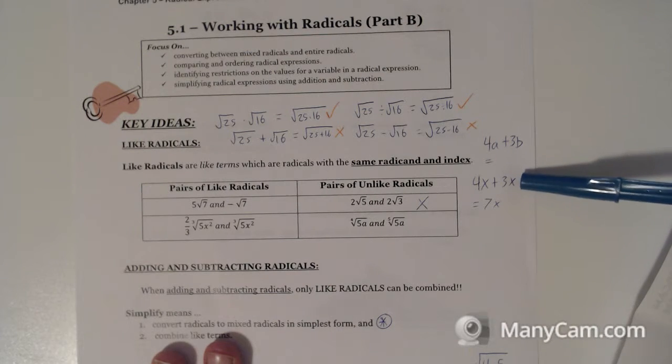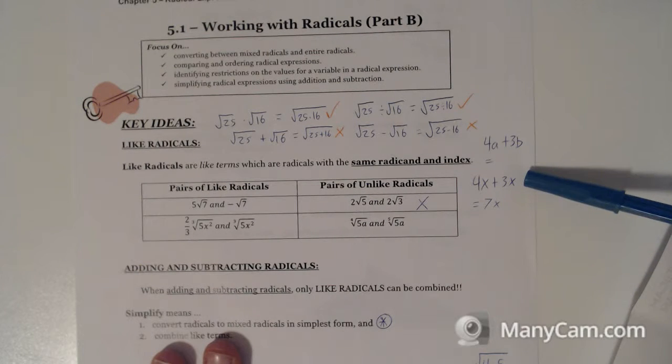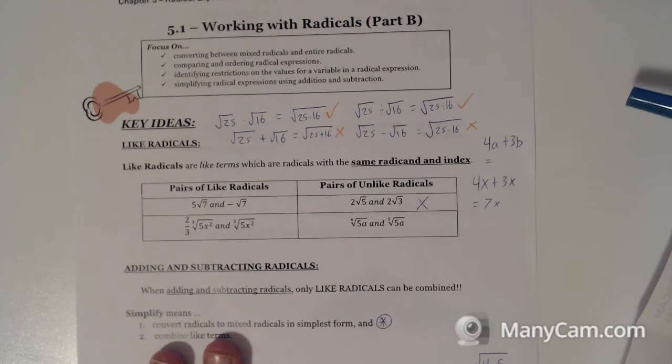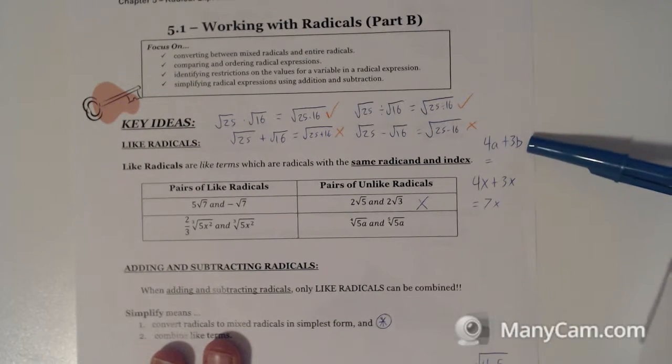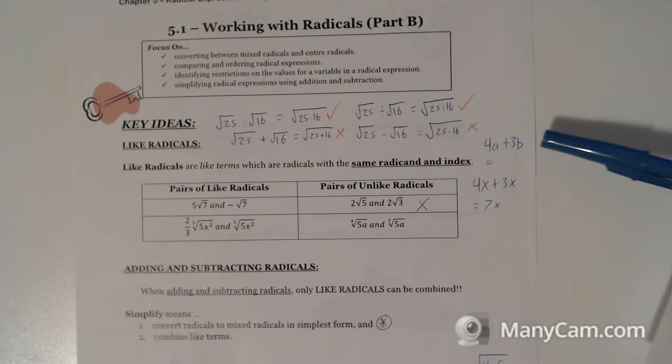And we like to use something for the variable, like a bag of marbles. So we had 4 bags of marbles. We don't know how many is in the bag of marbles, but we have 4 of them. And then we gain 3 more of them. So in total we have 7 bags of marbles. You could not do anything with this one though. If you had 4a plus 3b, this will not combine together. It doesn't give you 7ab, it doesn't give you anything else. You just cannot touch them. They will not go together in any way.